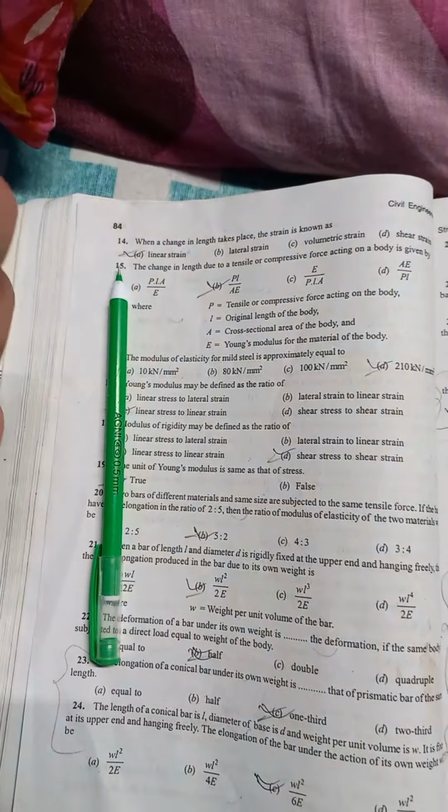Question number 18, modulus of rigidity may be defined as the ratio of: so friends, modulus of rigidity is the ratio of shear stress to shear strain. So option D is the correct answer. Question number 19, the unit of Young modulus is the same as that of stress. Yes, it is true. The unit of Young modulus is the same as that of stress and pressure also.